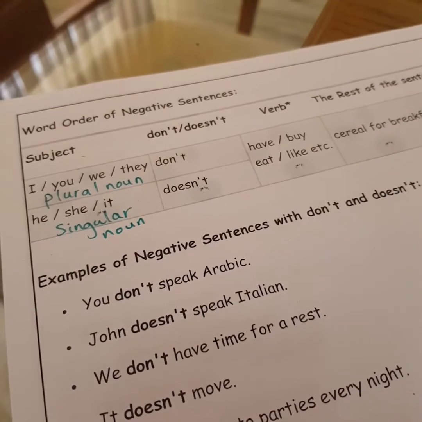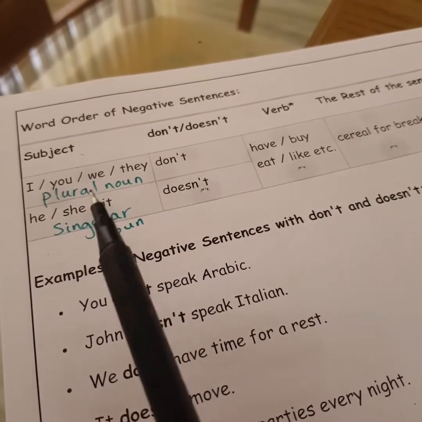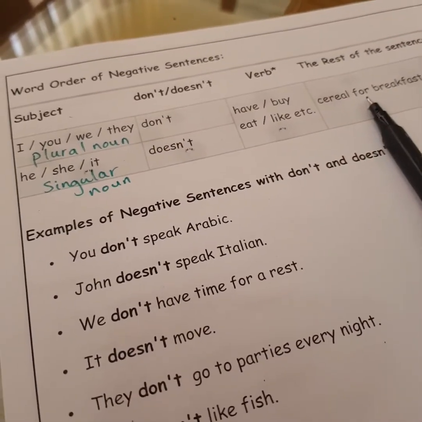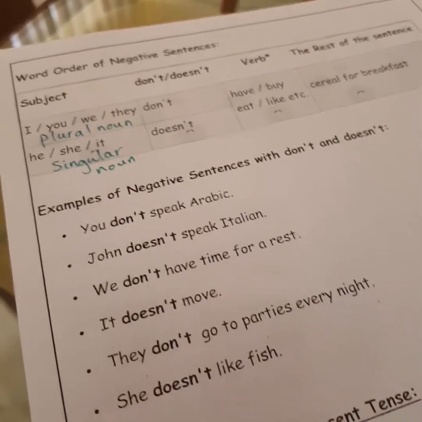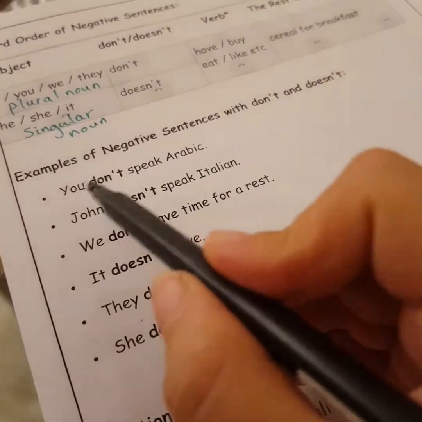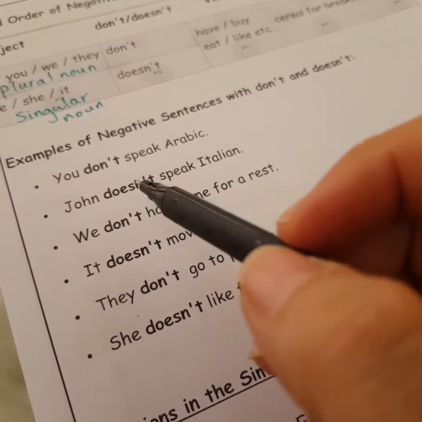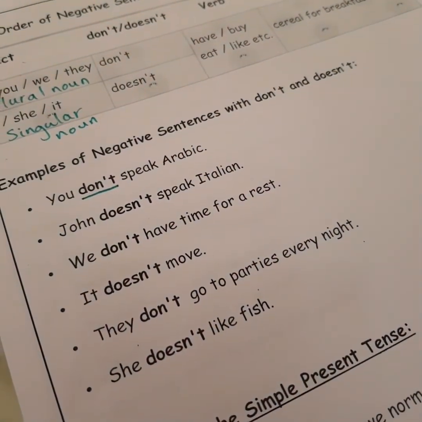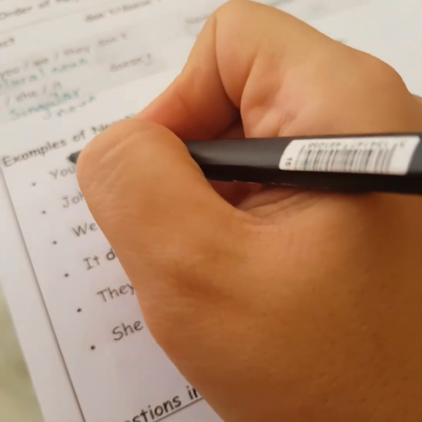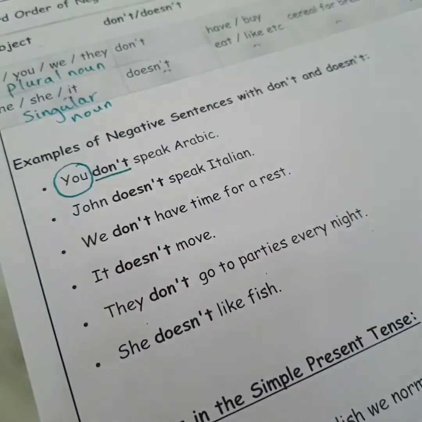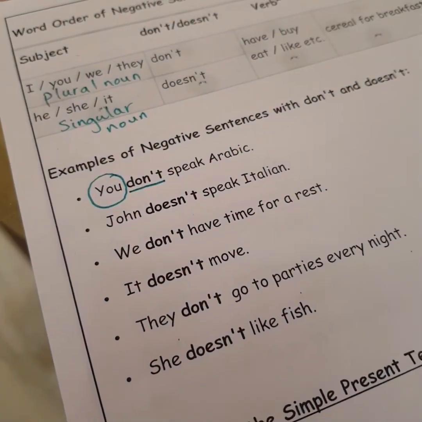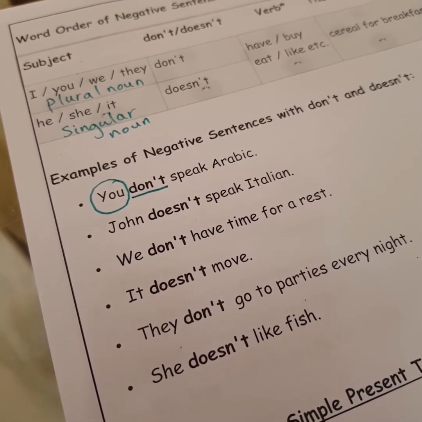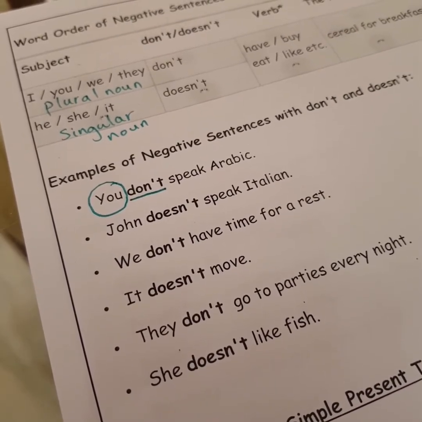So, what is the word order for negative sentences? We have the subject, don't or doesn't, the verb, then the rest of the sentence. Let's see these examples. You don't speak Arabic. Why did I use don't to negate the sentence? I use don't because I have you, and you is a plural pronoun. So I used don't. You don't speak Arabic.